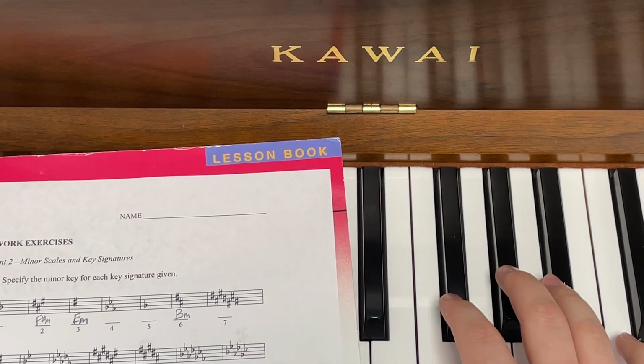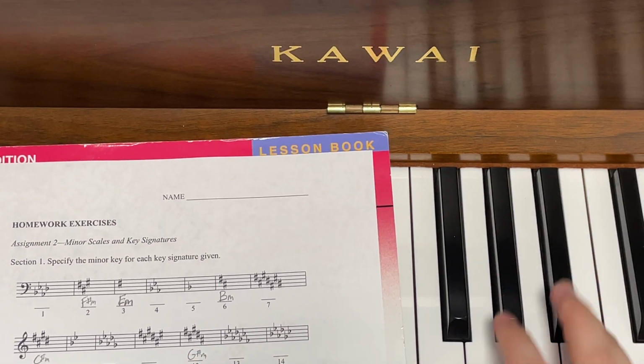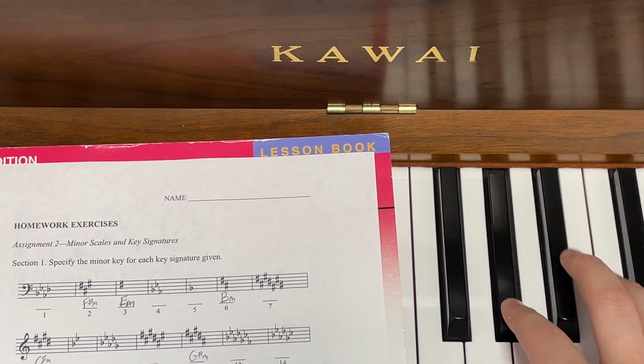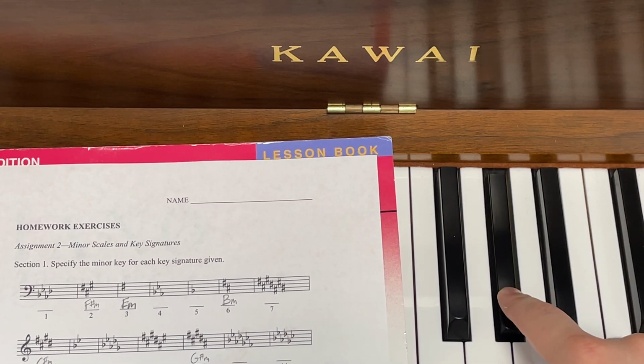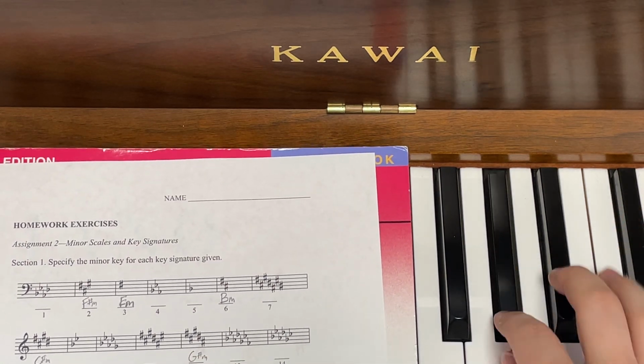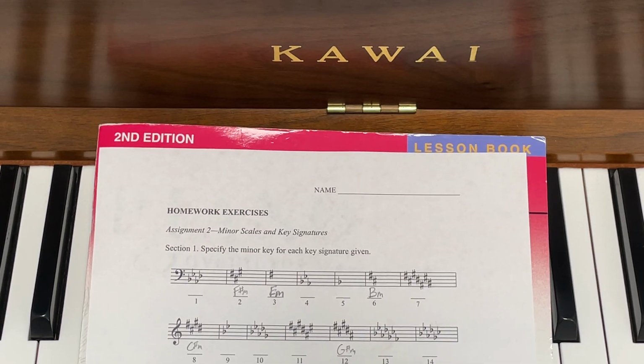Even though they're the same keys, if it's a sharp key signature, that means the notes are either natural or sharp. So this would never be A flat if it's a sharp key signature. It would always be G sharp to match the sharps here. So just keep that in mind as we do this. All right, G sharp minor there.